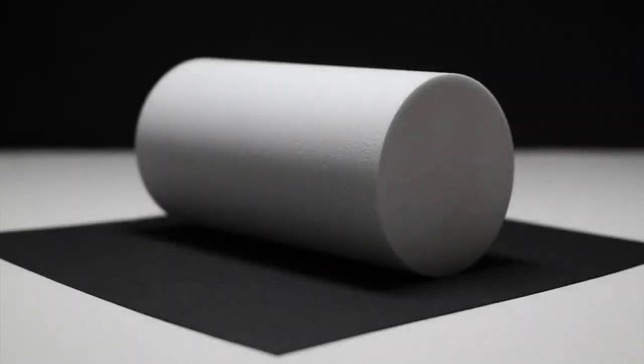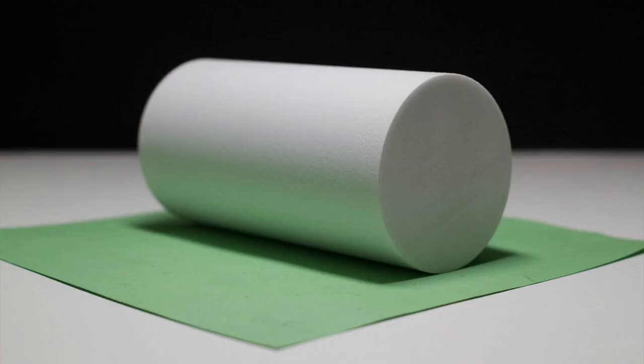Take a look at the form shadow area of the cylinder. In a moment, I'm going to replace this piece of black paper with a green paper. The area of green light in the form shadow of this cylinder is an example of reflected light.